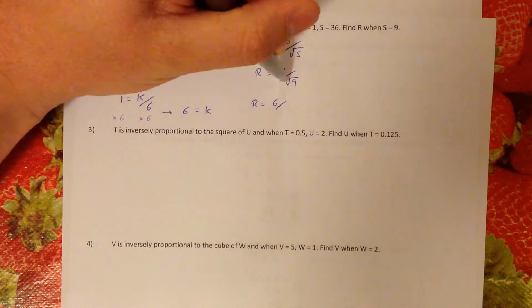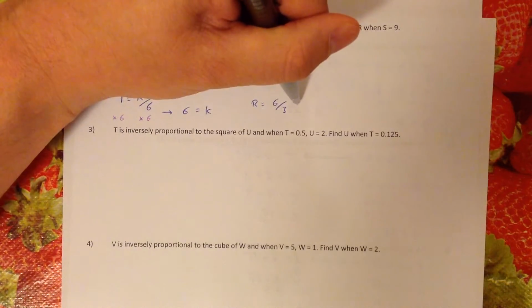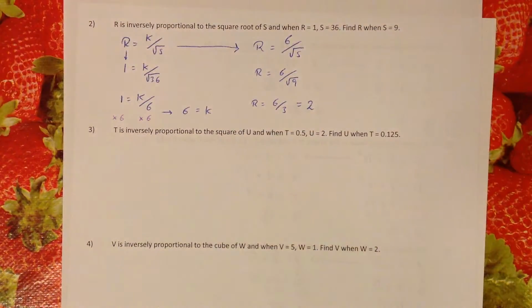So 6 divided by the square root of 9, which is 3. 6 divided by 3 is 2. So R is worth 2.